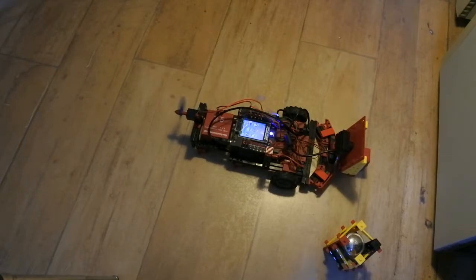It doesn't touch the object, it just signals something, which is probably due to the sonar, and it stops. Sonar is 4, so now it actually uses the sonar, which is very nice. Let's repeat this.